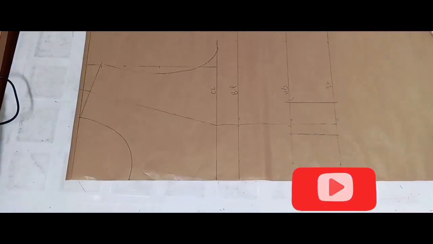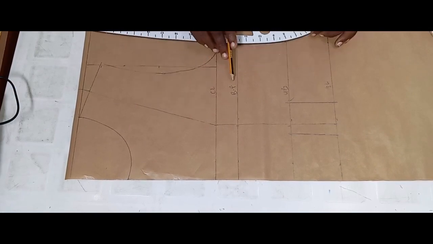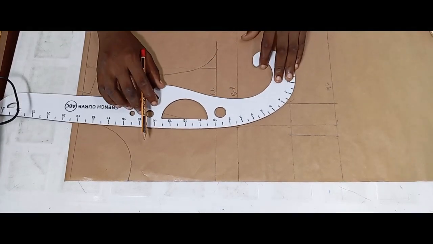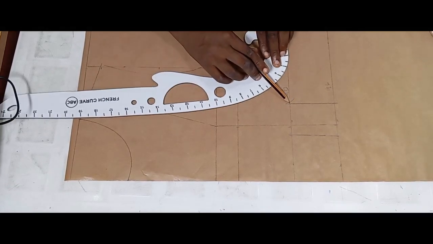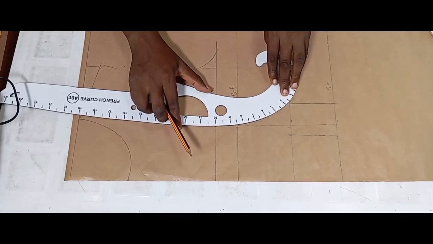So the next thing I'm going to do now is to connect these lines to my breast point line. I'm going to label it. This is my breast point. So I'll go ahead and place my curved line like this. I'll make sure that the curved line is touching this point and this point, and at the same time, I'll make sure that it is curved well.